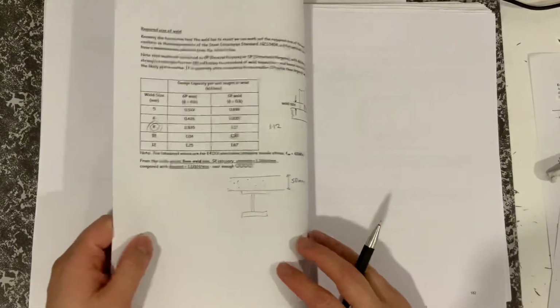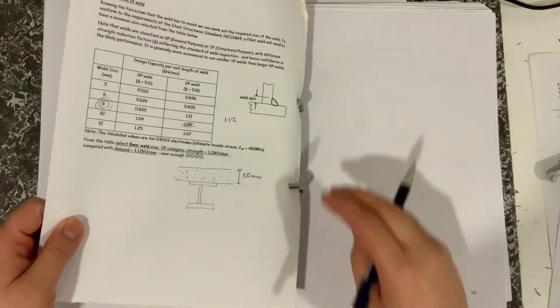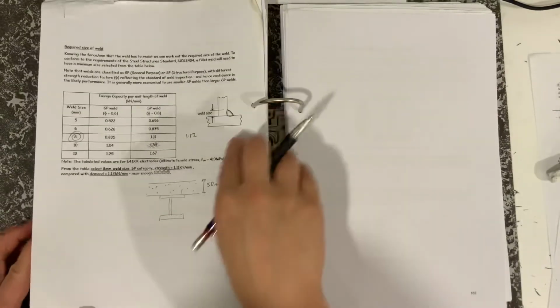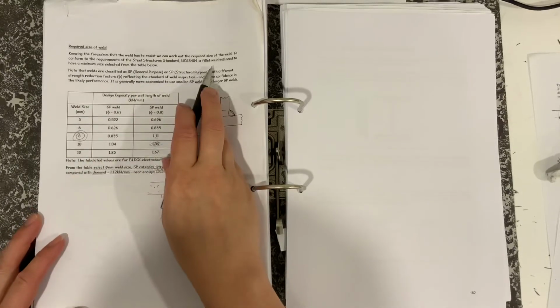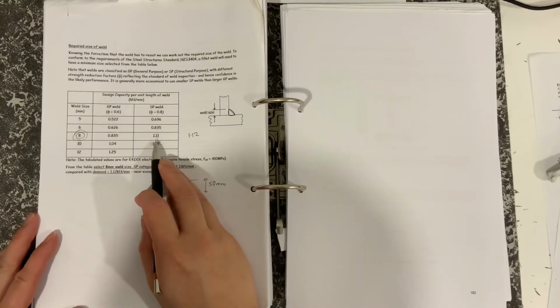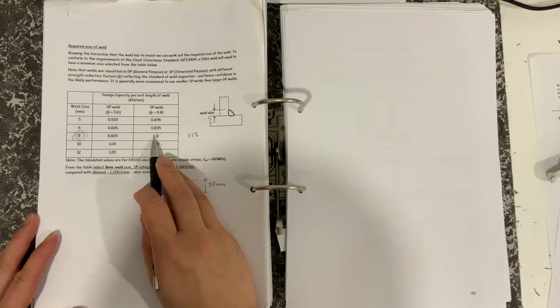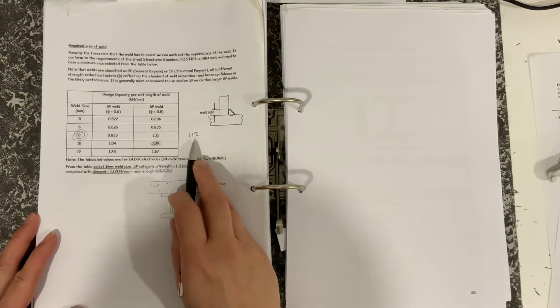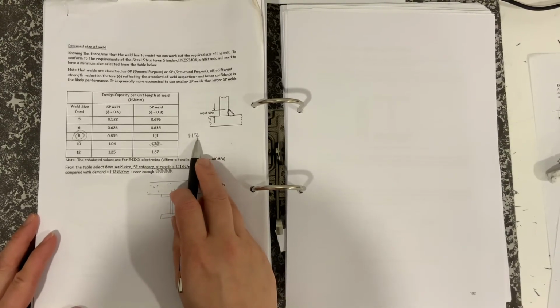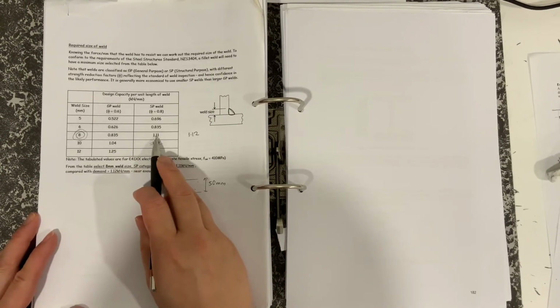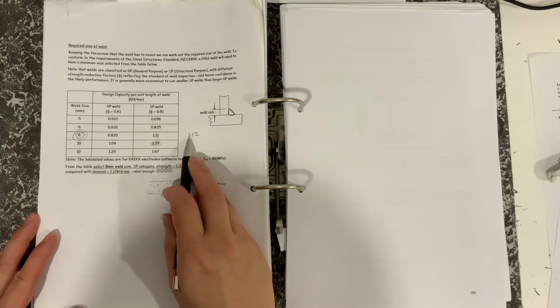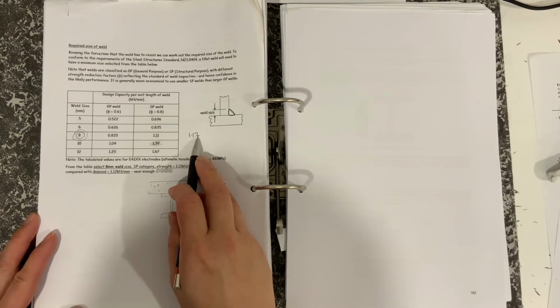So if we now go over to the next page, this one just gives some pragmatic reasoning. We calculate 1.12, and yes, 1.12 is bigger than 8, but it's just so close. 1.11 is very, very close to 1.12.